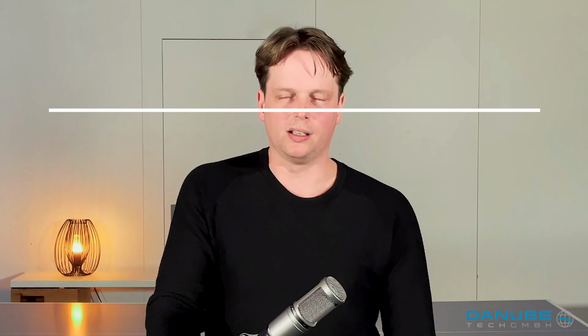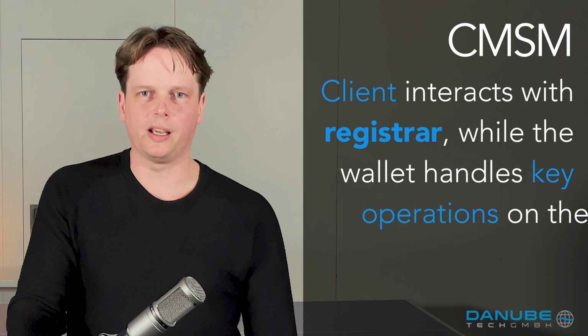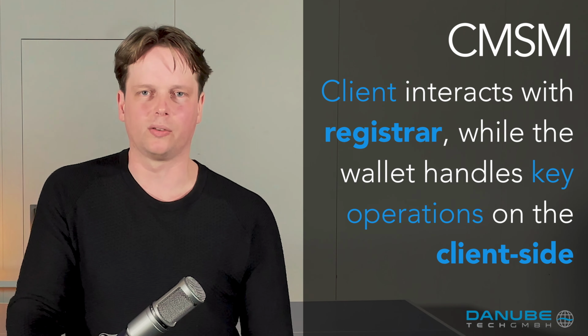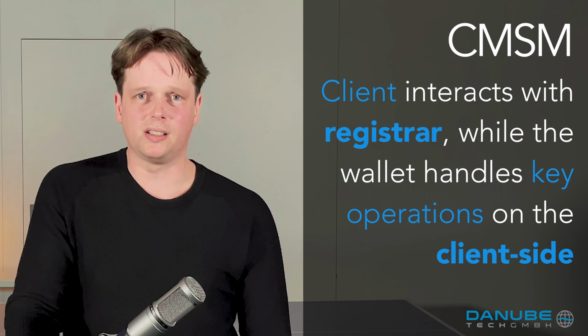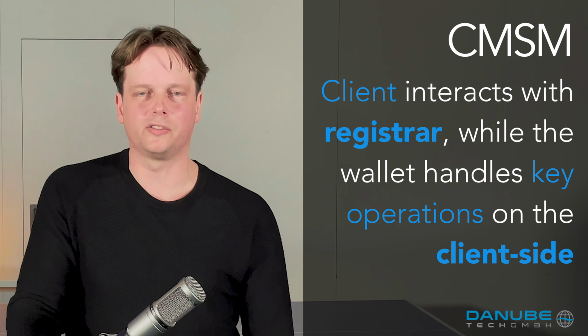And it's important again to emphasize that creating DIDs should be thought of as an abstract process that can take shape in different ways and using different architectures. So today we will take a closer look at what we call client-managed secret mode. In this approach, we still have a client component interacting with a registrar component, but this time the wallet, which takes care of the key operations, stays on the client side.